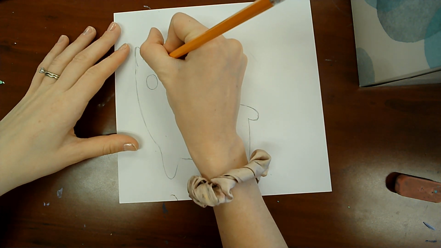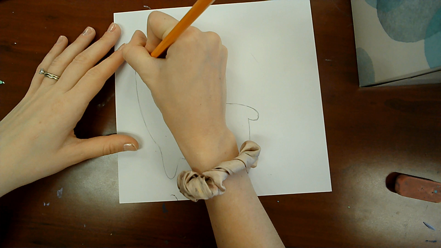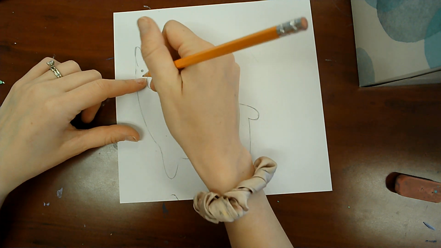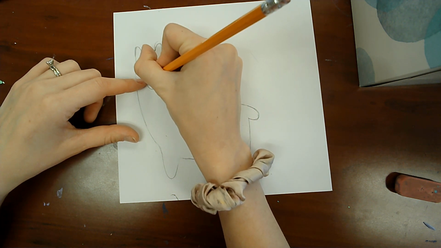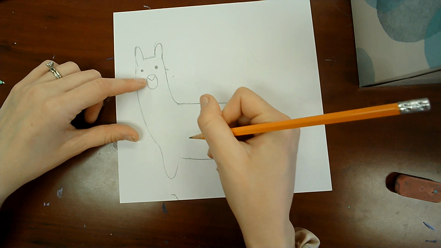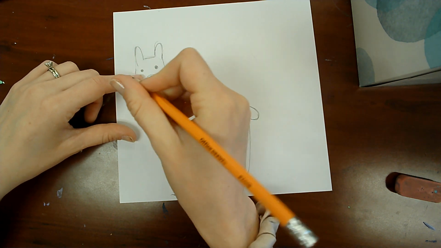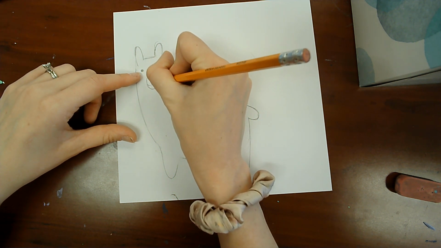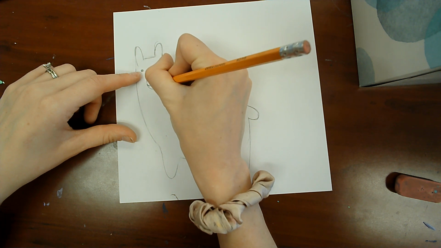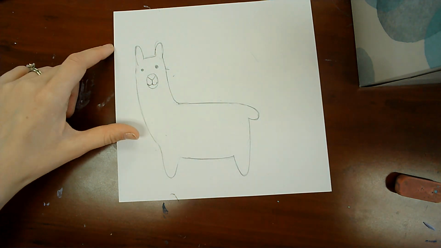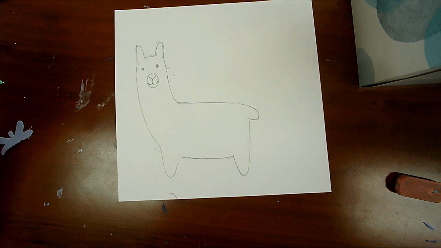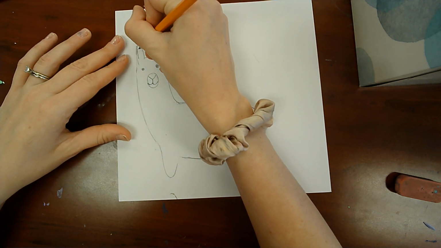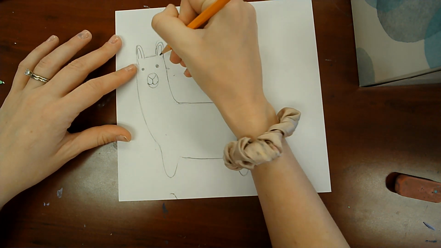And then we can draw eyes. Okay. Then in our muzzle we can draw a little V for the nose. And then a line down for that space in between the nose and the mouth. And then we can do a smile like this, like a W-shaped smile. And you can give your llama a tongue if you want, or teeth if you want, whatever you want. And then another thing that we do is we add the inside of the ears. So we just do another upside down U shape inside of those ears.